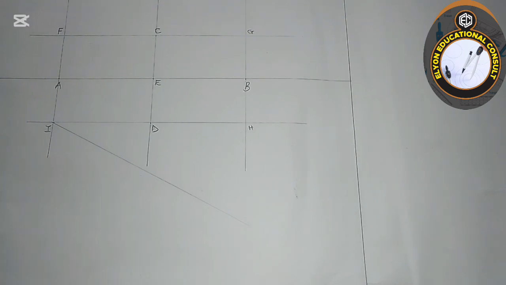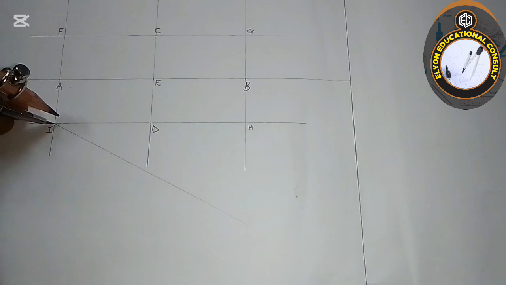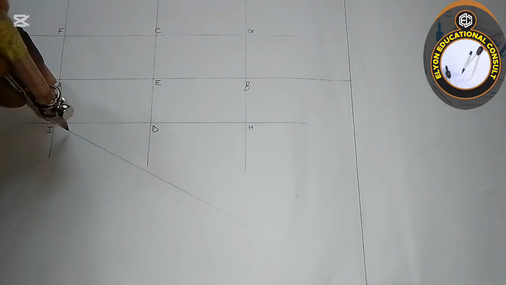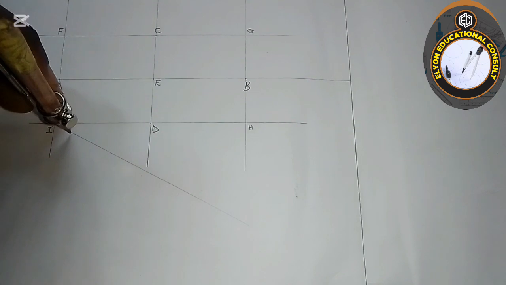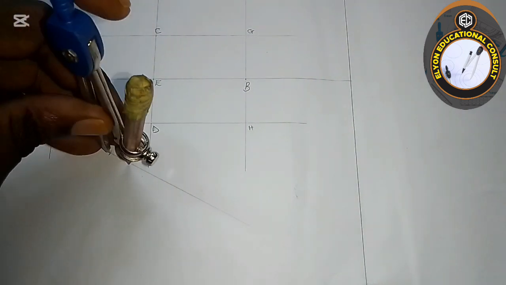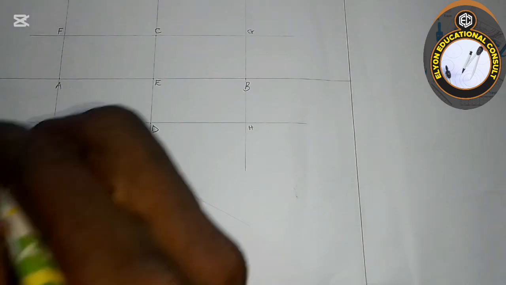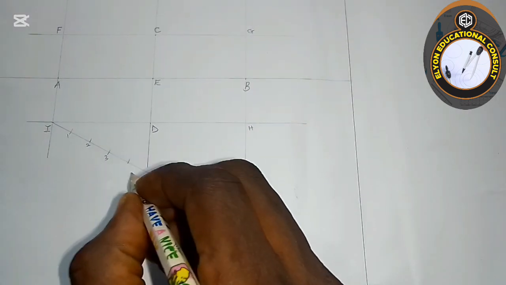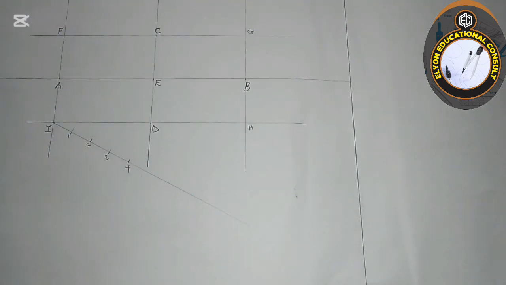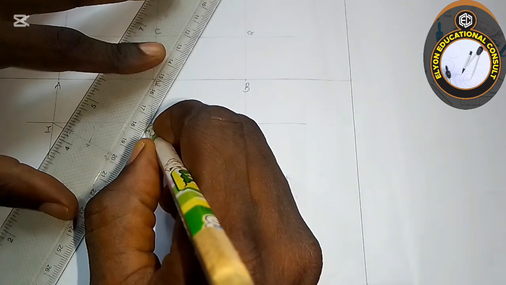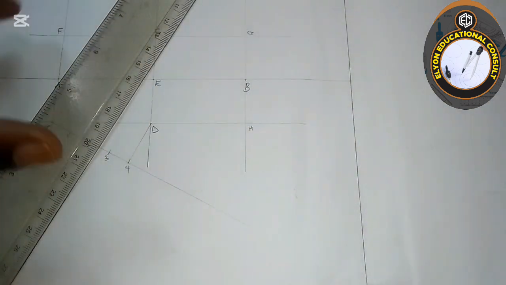So come this way, put my set square, extend my compass to any convenient radius of choice. Okay, so if I have this as 1 and 4, so we have this 1, 2, 3 and 4. So I'm going to be joining that point 4. I will join it to D. Okay, this is using the method of line division.